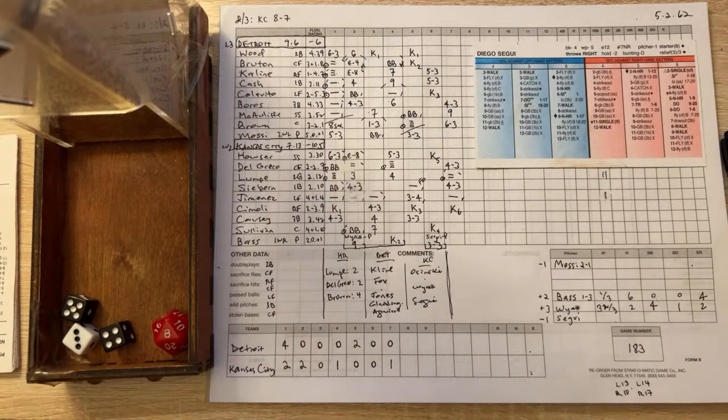Let's see who's going to hit here. Vic Wertz pinch hit in the real world. So tell me he was traded. No, he should be here.